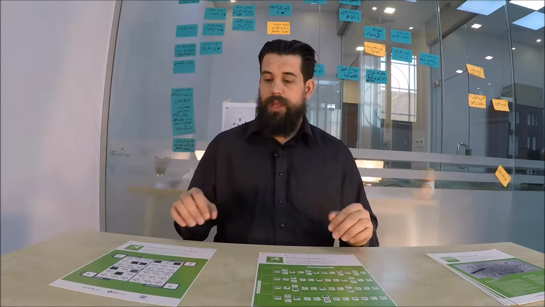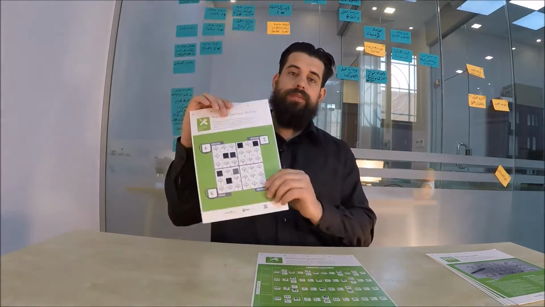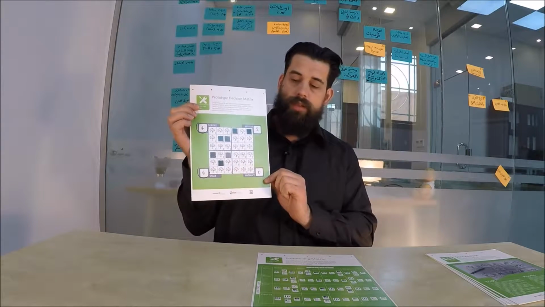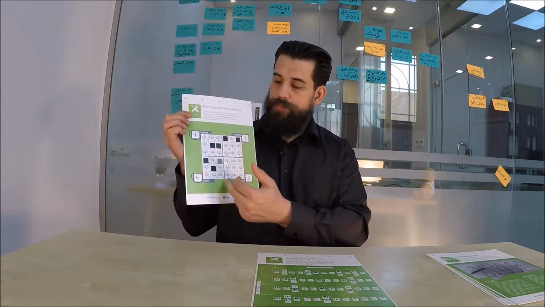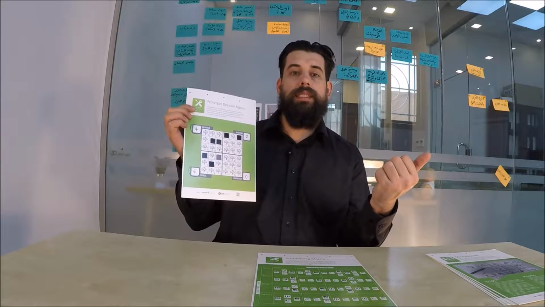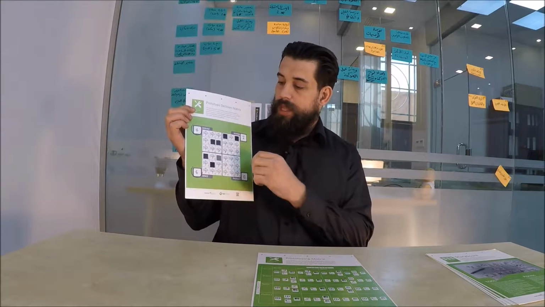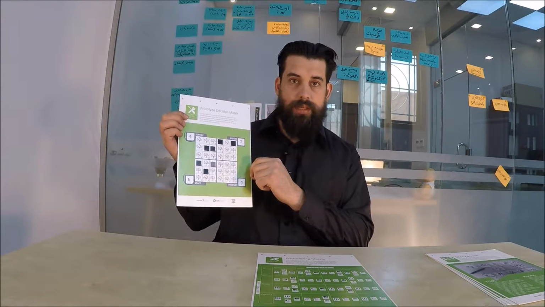So that's why we developed those tools that help you to assess what type of prototype you need and what is the sequence of developing those prototypes. We have this first matrix that will tell you what your primary need and secondary need are in terms of prototyping.